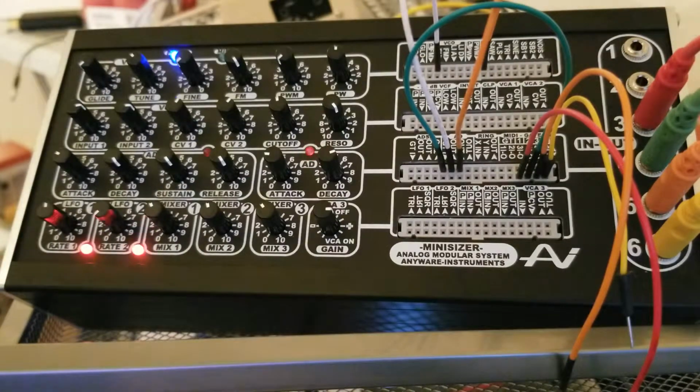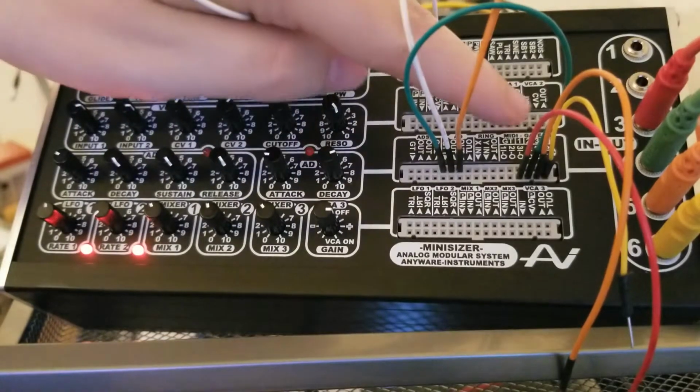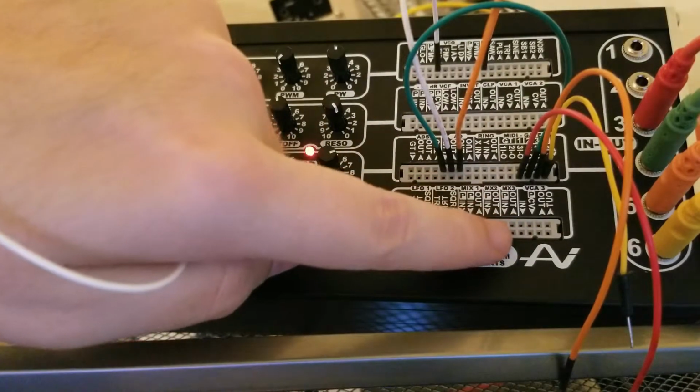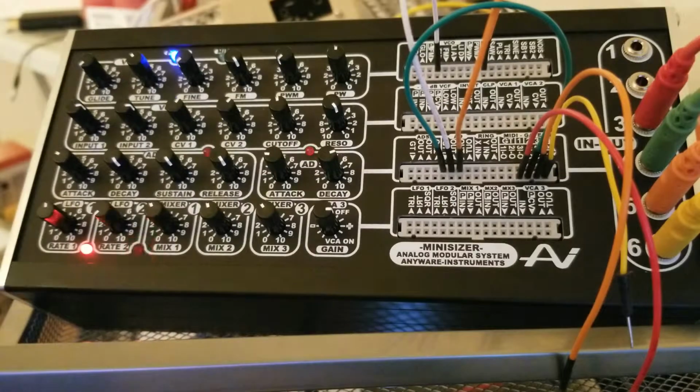So we've done that, and the VCO needs to go into the main VCA. There's 3 VCAs on here, 1, 2, and 3. 3 also works as an audio out. So what I'm going to do is use VCA 2 as our quote-unquote main VCA, and VCA 3 will just be our audio out.